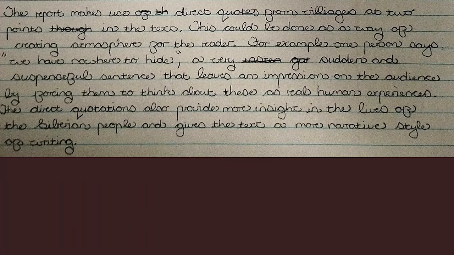The report makes use of, okay, so I remember now, direct quotes from the villagers at 2 points in the text. So direct quotes. This could be done as a way of creating atmosphere, perhaps. For example, one person says, "We have nowhere to hide." A very sudden and suspenseful sentence that leaves an impression on the audience by forcing them to think about these as real human experiences. Good.